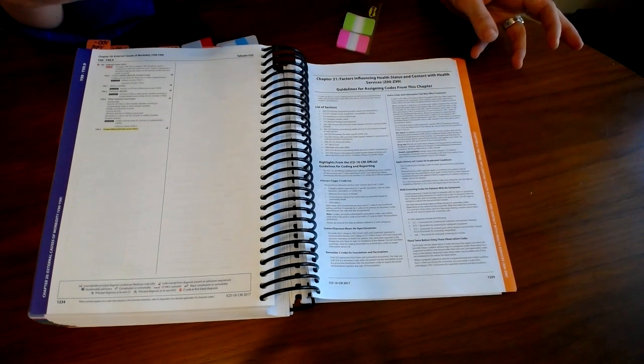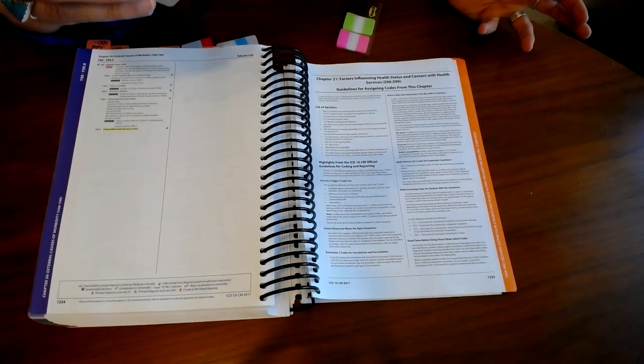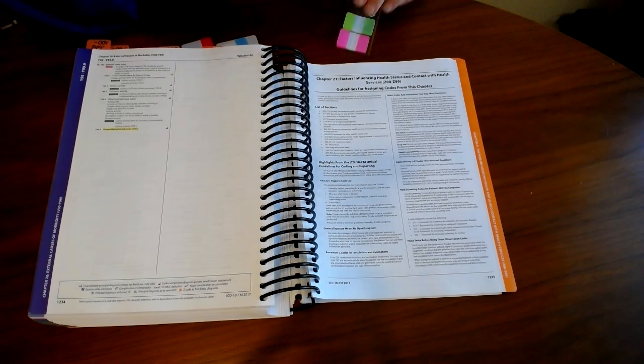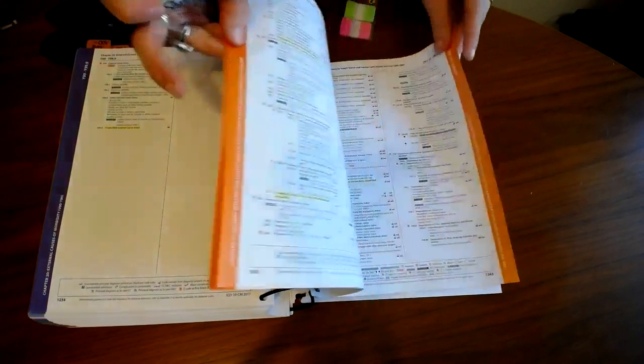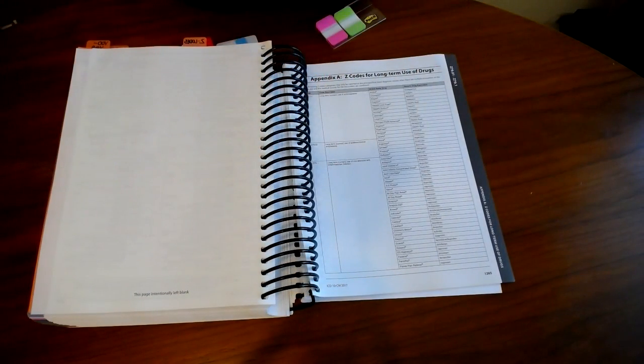It can be a status code, an encounter for a screening code. There's Z codes for vaccinations, all kinds of stuff. Isn't that amazing that we have just enough orange tabs?